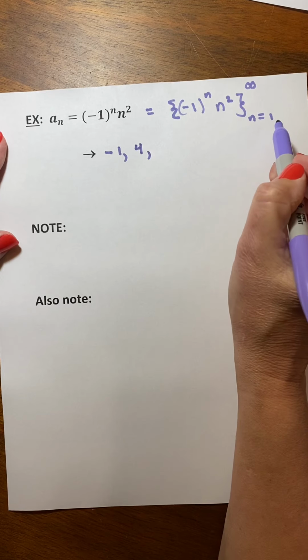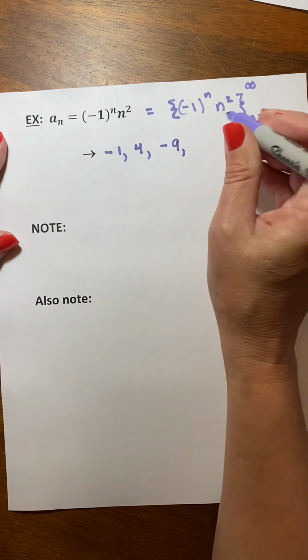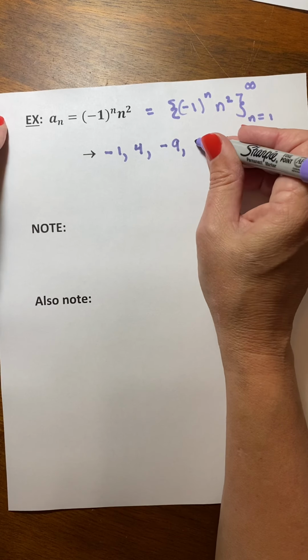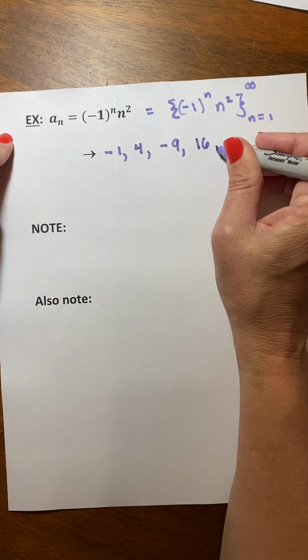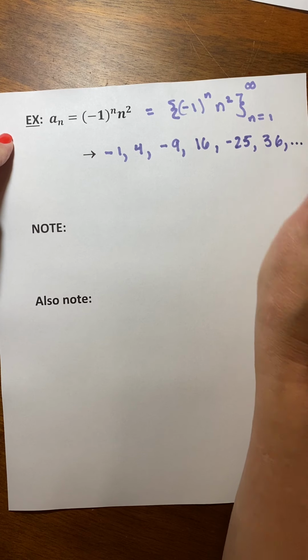If n is 3, the coefficient's going to be -1. It's going to be 9. So notice this just alternates back and forth between integers squared. So 1 squared, 2 squared, 3 squared, the next number is going to be 16. And then we switch to -25. We go to +36. Here we go.